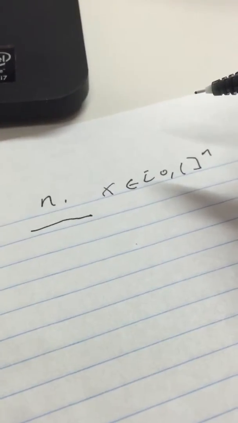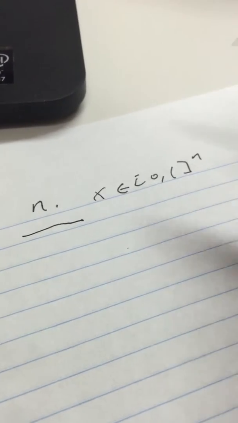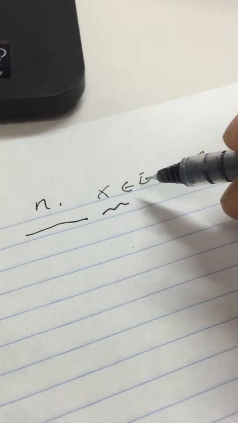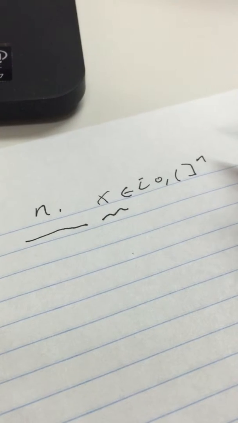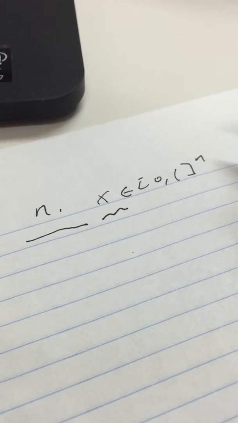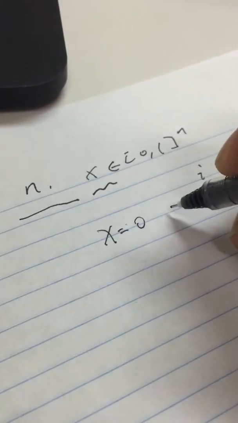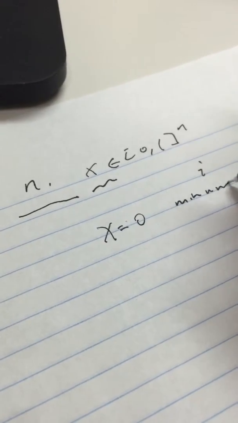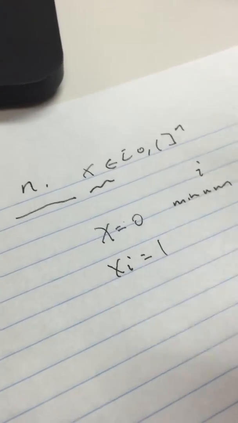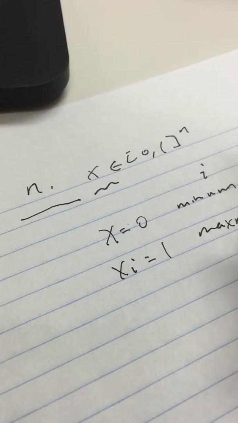A goods basket is specified by a vector x from 0 to 1, where xi denotes the amount of consumer goods i. We assume that the amounts are normalized so that xi equal to 0 is the minimum, and xi equal to 1 is the maximum.